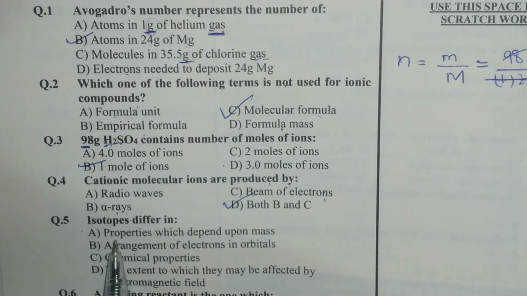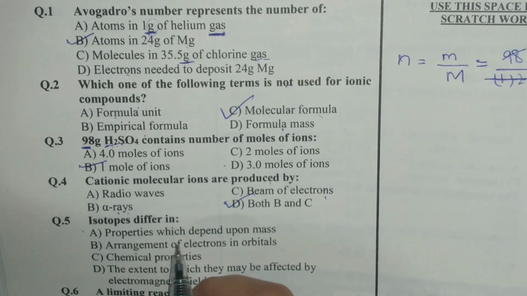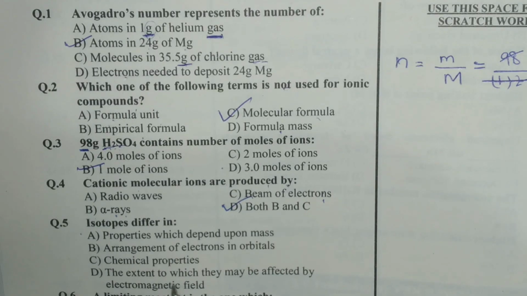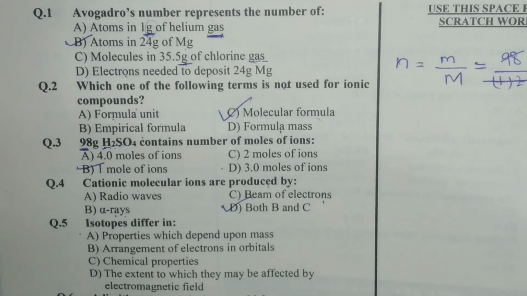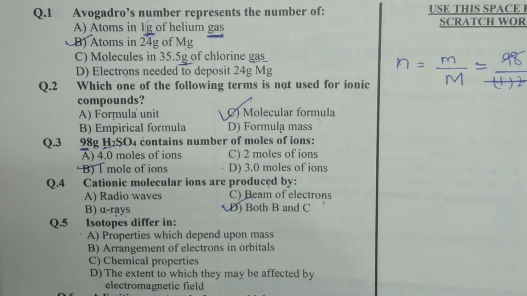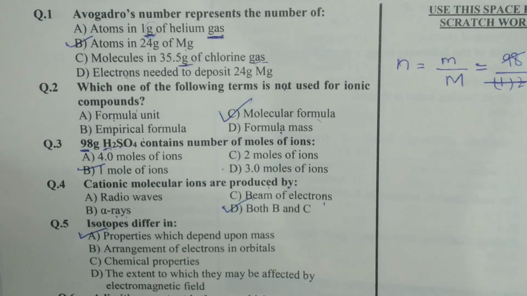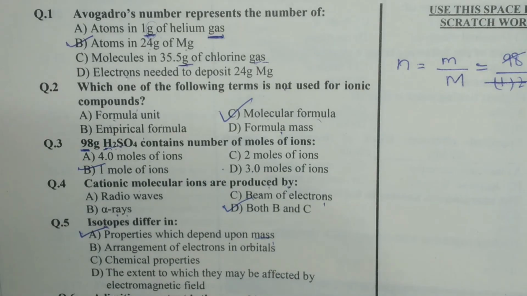isotopes differ in option A, properties which depend upon mass. Yes, it's correct. Let's check the next options. Arrangement of electrons, no. Chemical properties, no, they have similar chemical properties. Delta option, the extent to which they may be affected by electromagnetic field. No, they are not affected by the electromagnetic field, but if they are affected, then the extent would be the same, as they have same chemical properties. So option A is correct, that they differ in properties which depend upon their masses, because isotopes have different atomic masses.